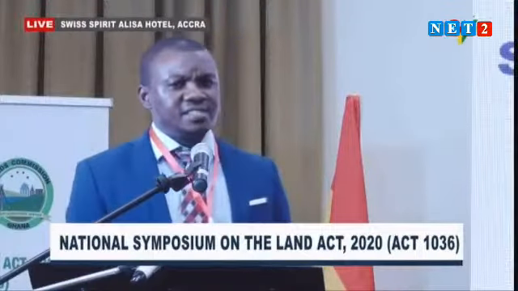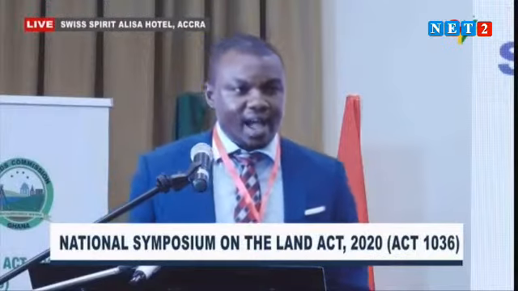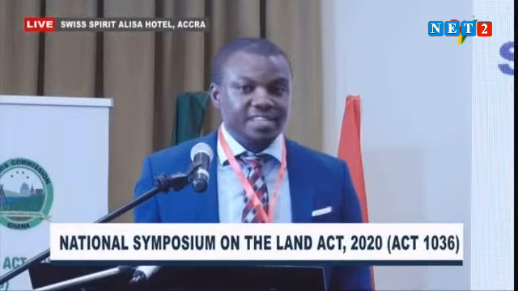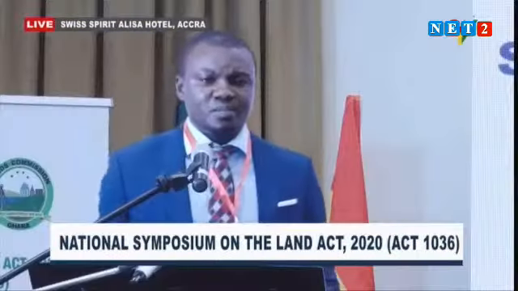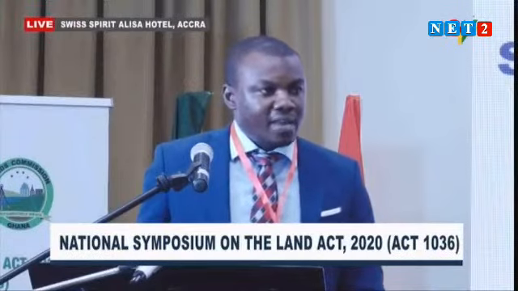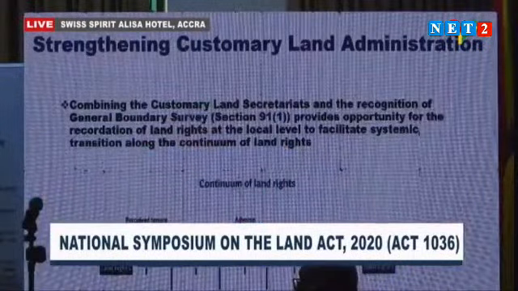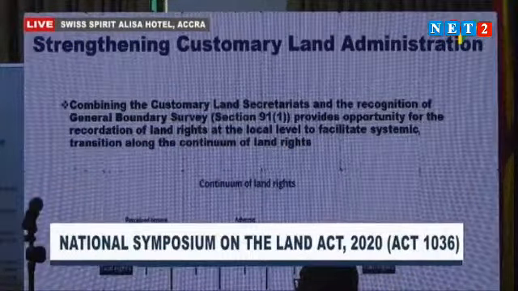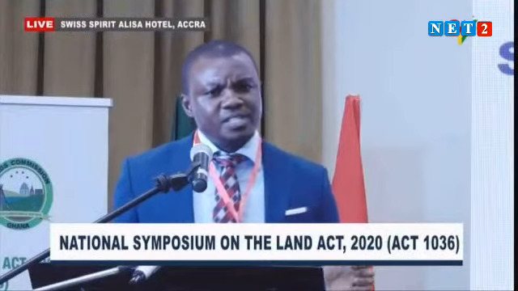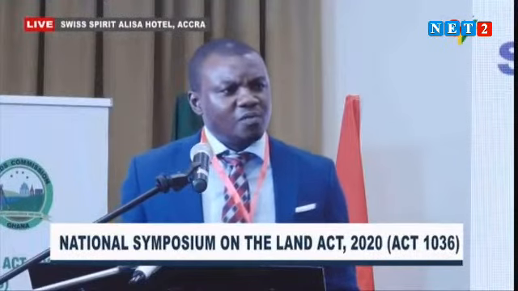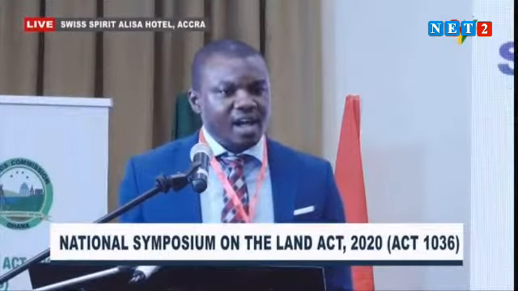Now, if you put all the introductions by the Land Act together, either being codified or being an innovation, there's now a clear opportunity for the built environment professional to really shepherd a process which would help an evolution of rights towards greater formalization of customary land rights in the country.